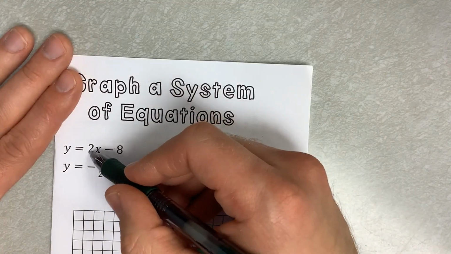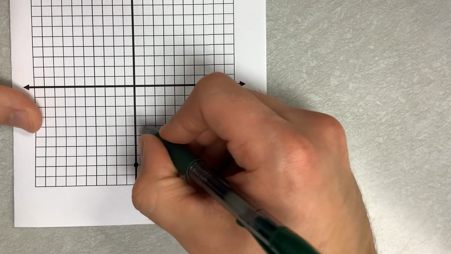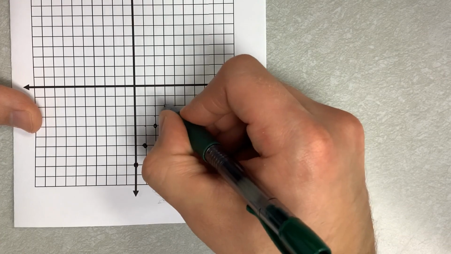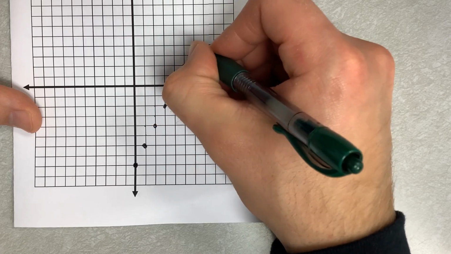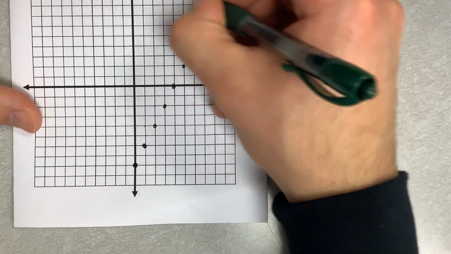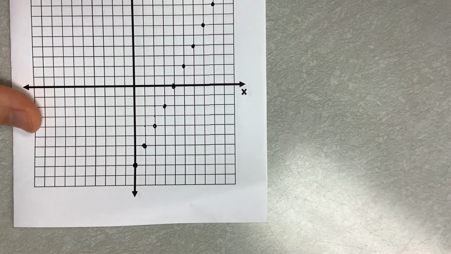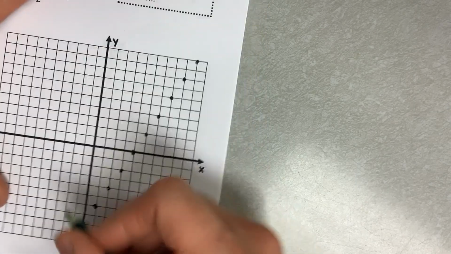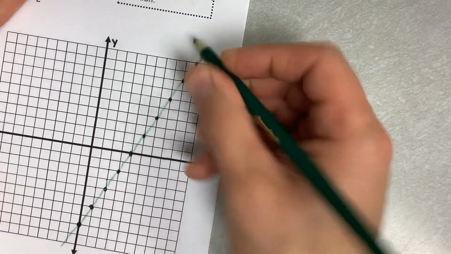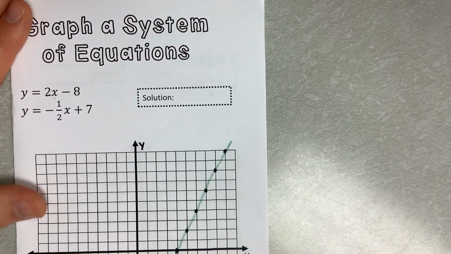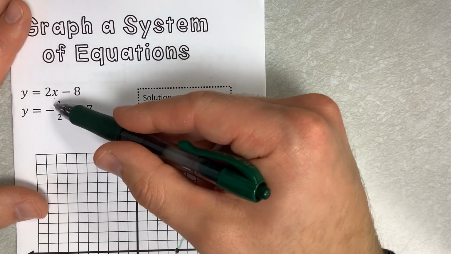I have a slope of 2 or 2 over 1. So I'm going to go up 2, right 1, up 2, right 1, and keep repeating that. And I'm going to connect these with a green line, okay? Now, my next one, I'm going to do +7, -1/2.